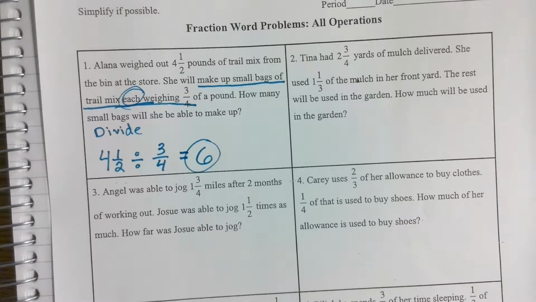All right, problem number 2. It says Tina has 2 3/4 yards of mulch delivered. She used 1 1/3 of the mulch in her front yard. The rest will be used for her garden. How much will she use in her garden? Let's identify the operation. And how did we know it's that operation? Trevor? Okay, how did you know?